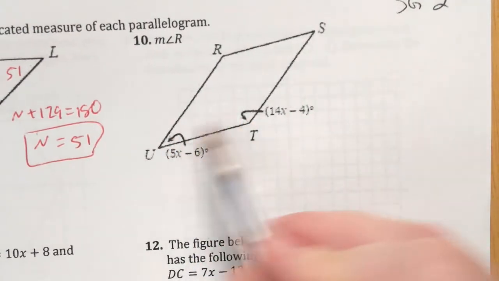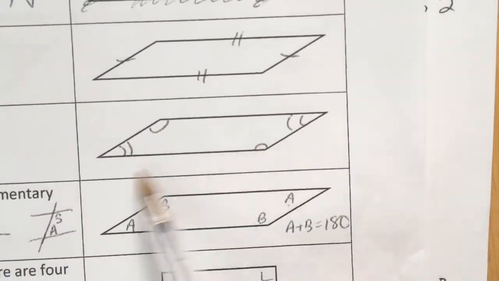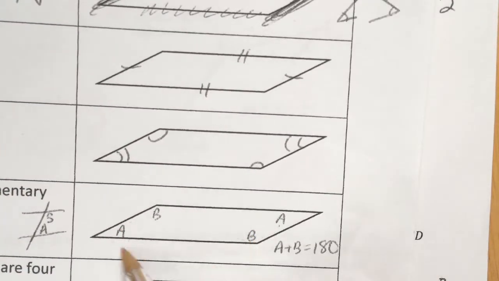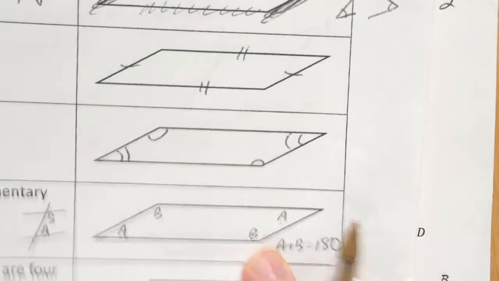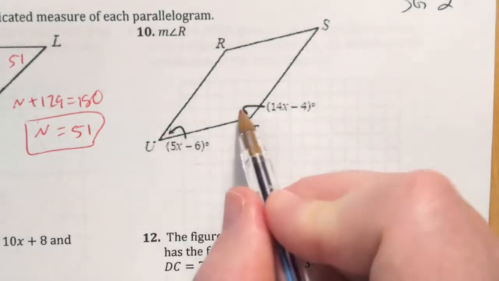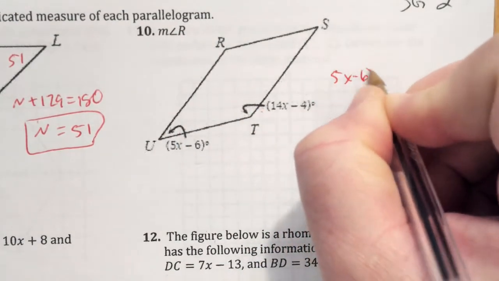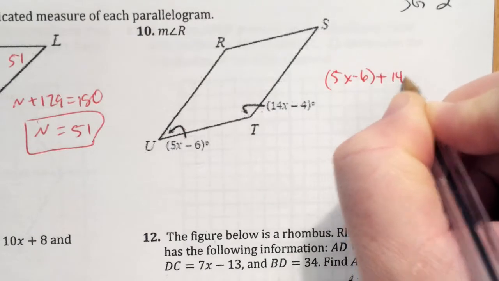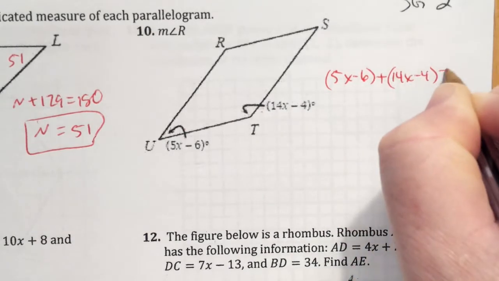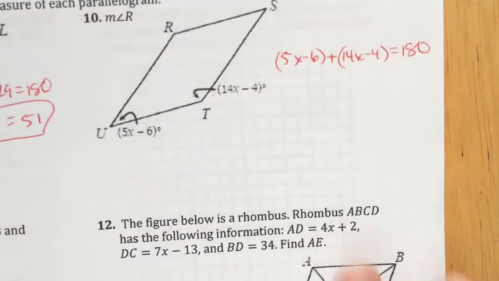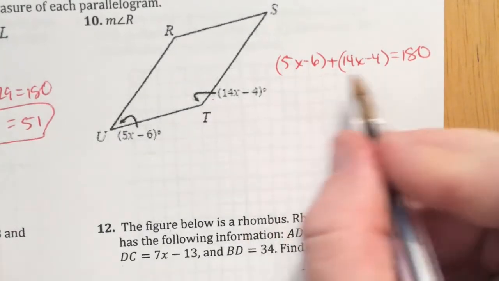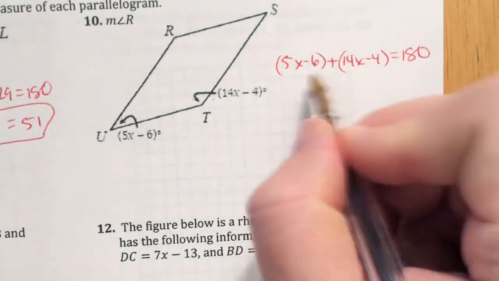If I have these two bottom angles, okay, nothing, double and single, that doesn't really help. A and B. So if I have A and B, they add up to 180. So notice I'm matching up to the picture to help me figure this out. So these two add up to 180 degrees. So 5x minus 6 plus 14x minus 4 is equal to 180. And now we solve. They're on the same side of the equal sign, so do the same operation.